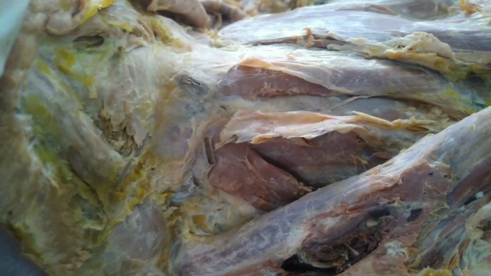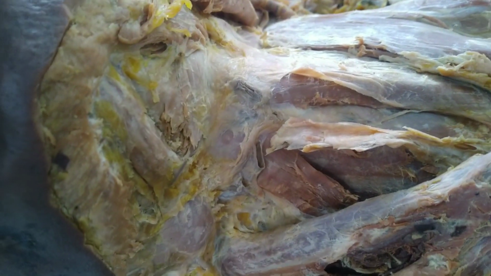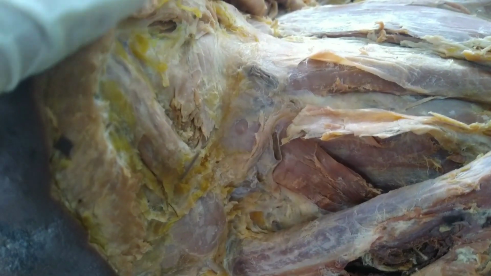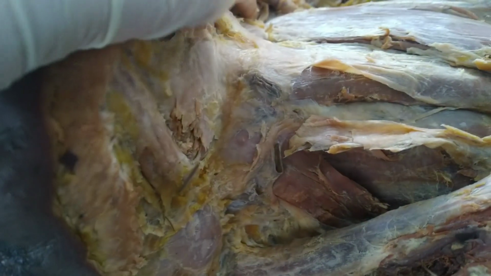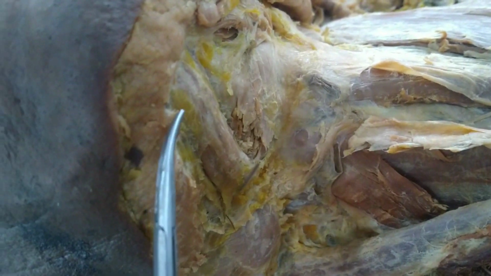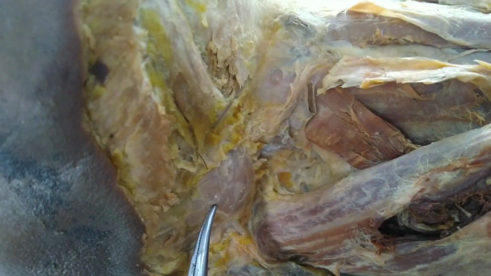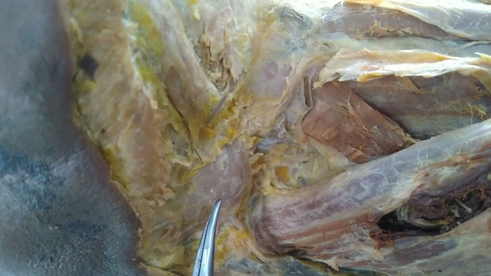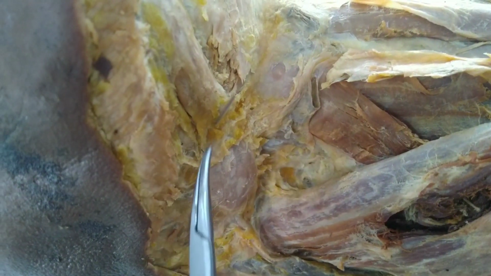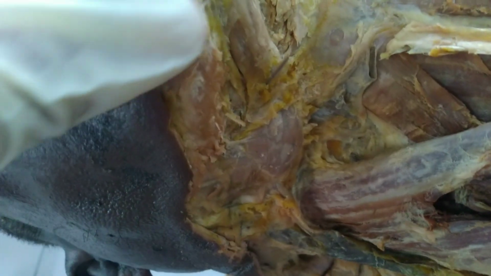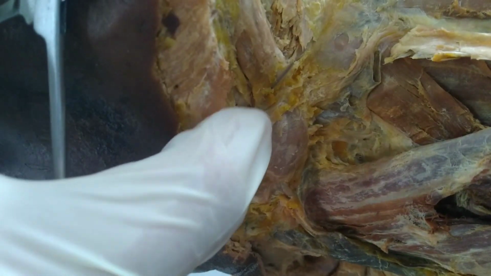Now let's go to the anterior neck triangle. The anterior neck triangle has more subdivisions. So let's start with the more superior subdivisions. So again, this one is the submandibular salivary gland. So this one is the digastric triangle. That's this digastric or the submandibular triangle.